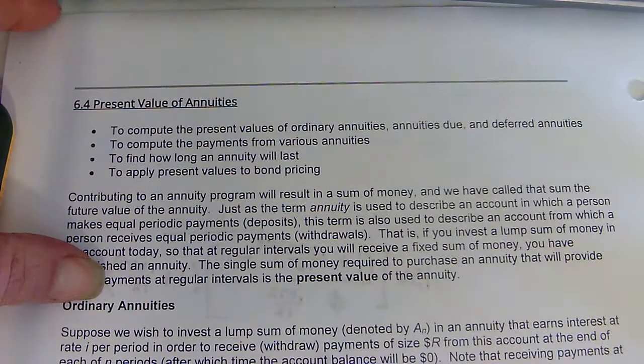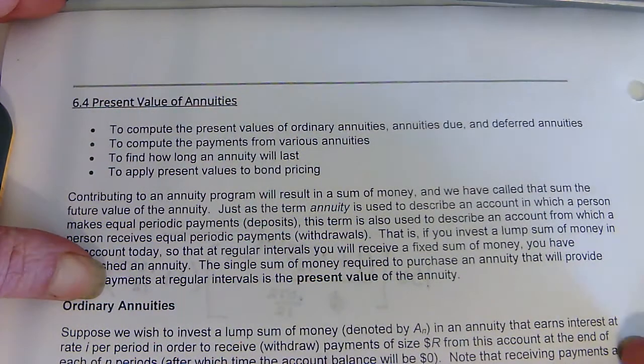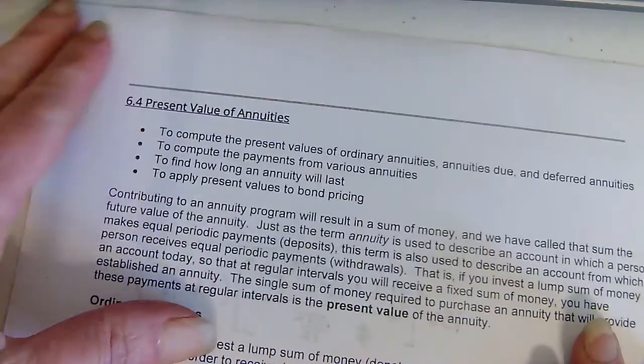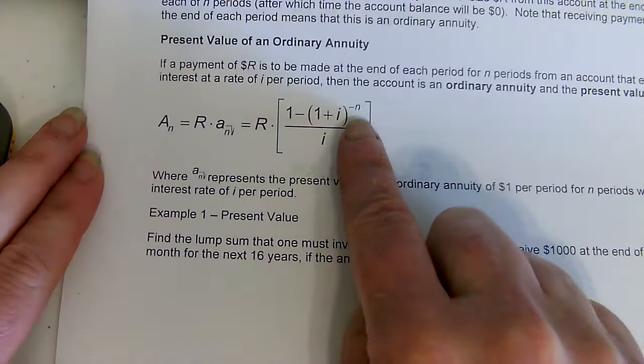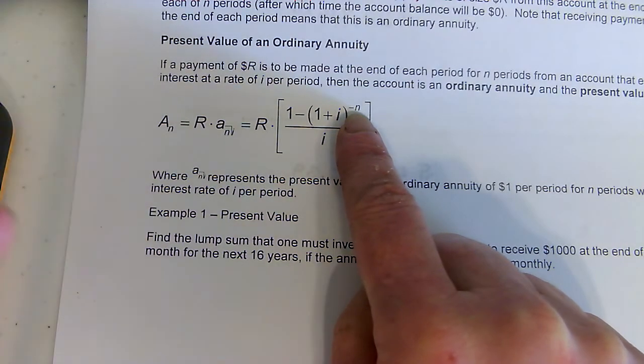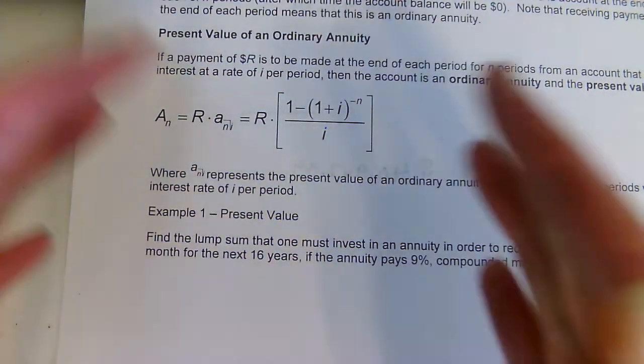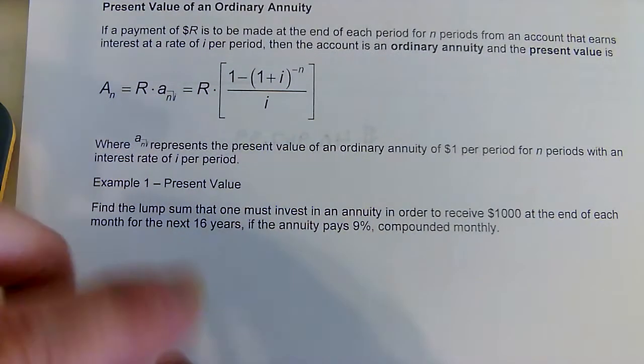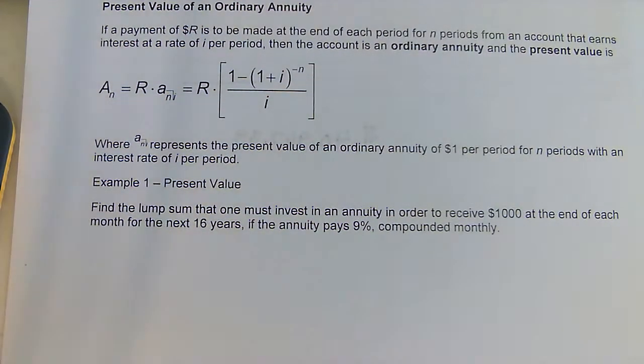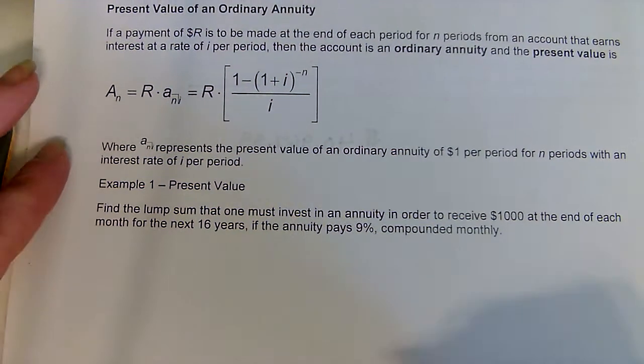And so the formula is very similar. Instead of to the nth power, it's to the negative n power. But again, we don't really have to use that formula. We can use the graphing calculator.